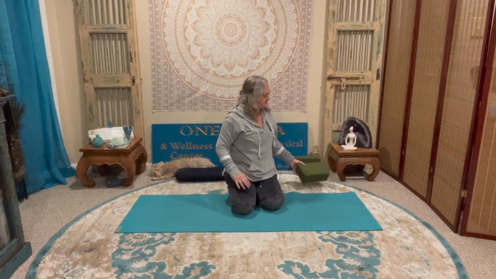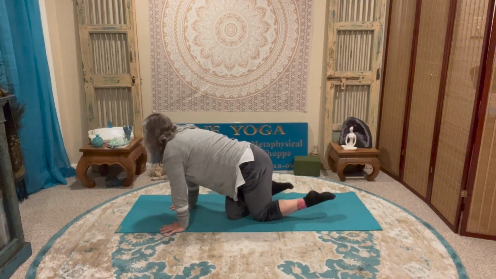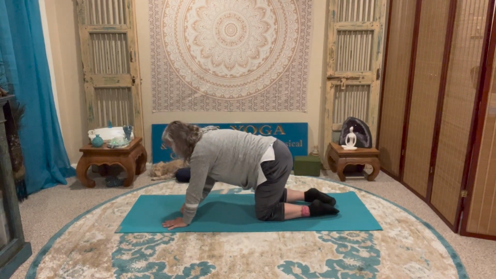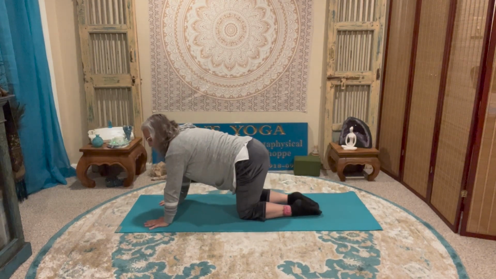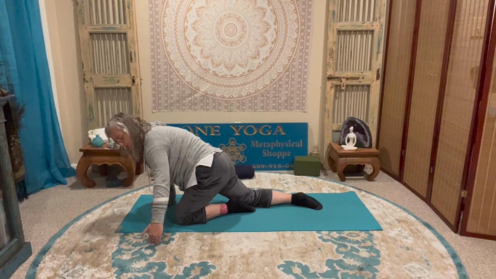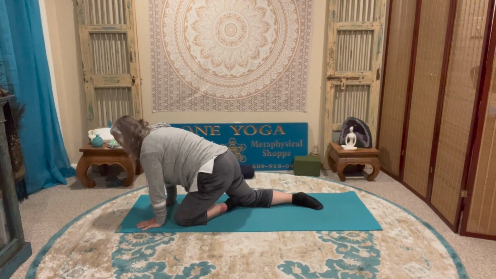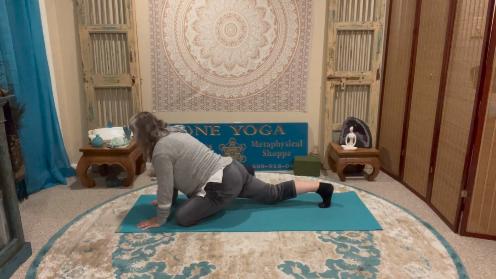So again, you can see, and I don't think I need the block. Never know, this is my tighter side. So again, the left leg is going to come forward and you're going to slide it behind the left wrist, or it can go further away. Take the foot across to the right and then slide the right leg back.